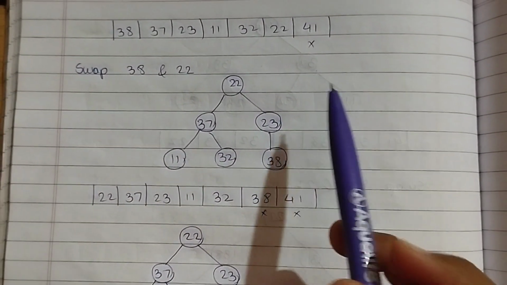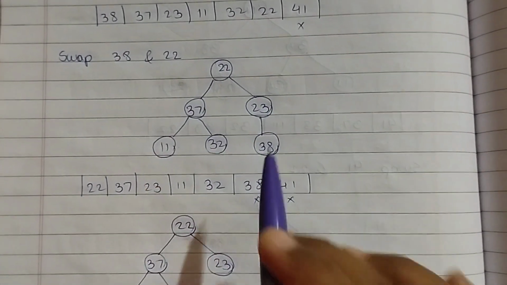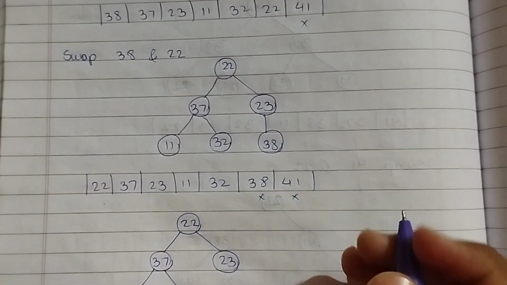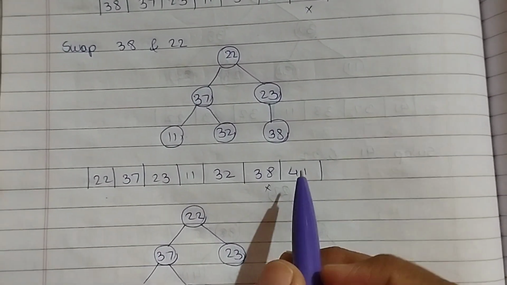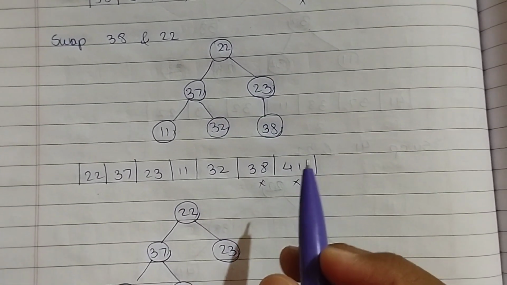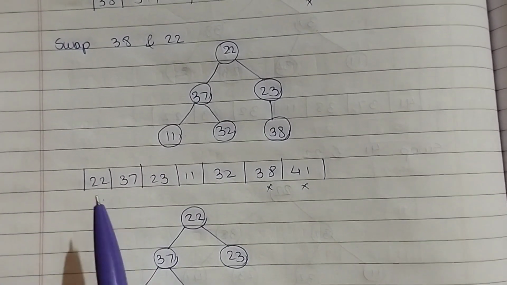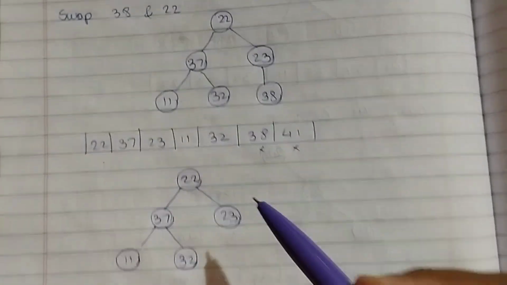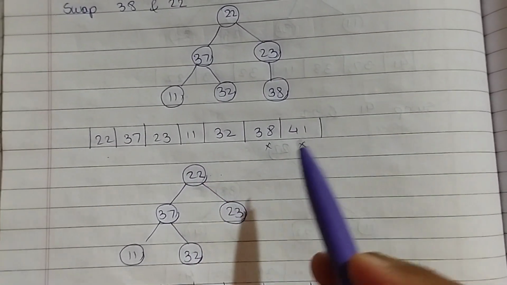All these trees are written in a queue for each step. Now we swap 38 with 22. We sorted our tree from the right side. So always first create a heap, then swap the left element with the right element. Now we swap 38 with 22. Now again our tree is changed. Now 22 goes to the root node.